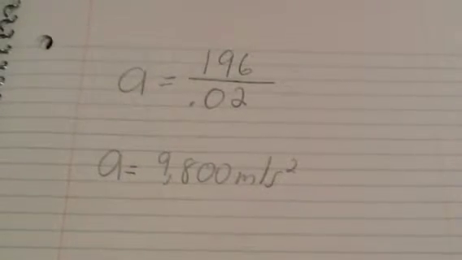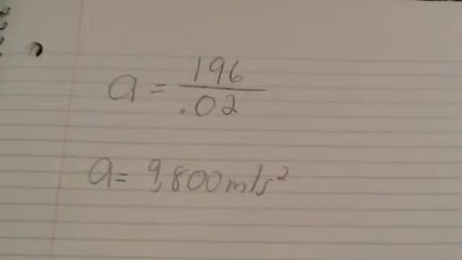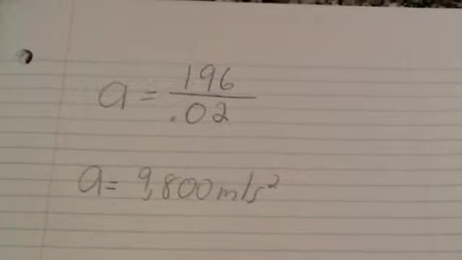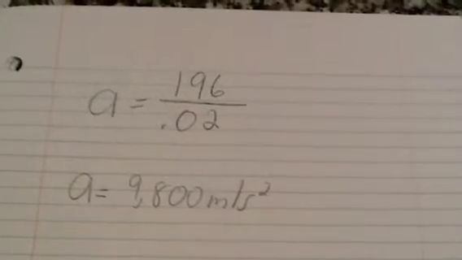Next, we determined the rate of deceleration to see how fast the brick is decelerating upon impact, using the formula A equals V squared divided by 2D, with D being the deceleration distance of 1 centimeter, which is 0.01 meters, and V squared being 196 meters per second, as we just calculated. The rate of deceleration is 196 divided by 0.02, which equals 9,800 meters per second squared.